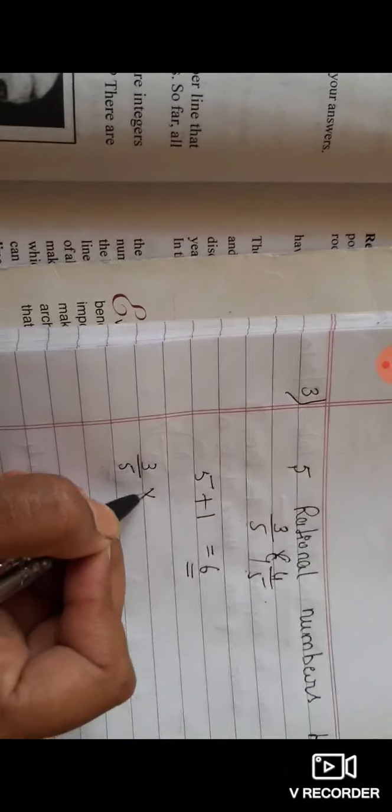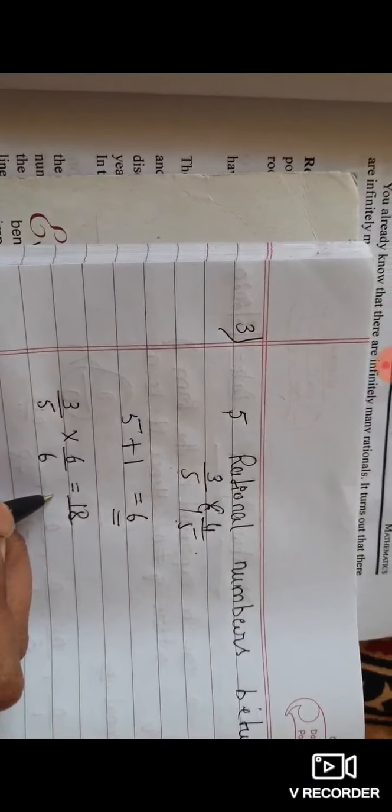So let us consider the first fraction, 3 by 5. Multiply and divide this by 6. What do you get? 3 into 6 is 18, divided by 5 sixes are 30. We got 18 by 30.